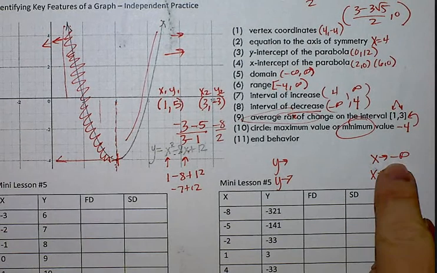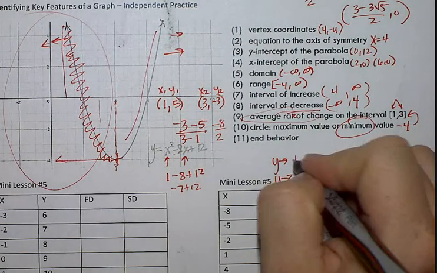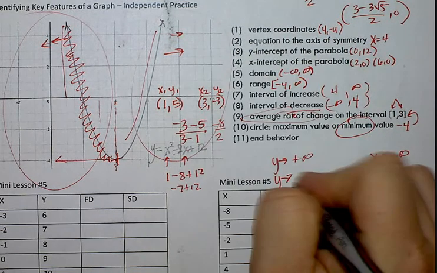As you move to the left, what's happening to our graph? It's increasing, it's going up. And as you move to the right, what's happening to the graph? It's also increasing.